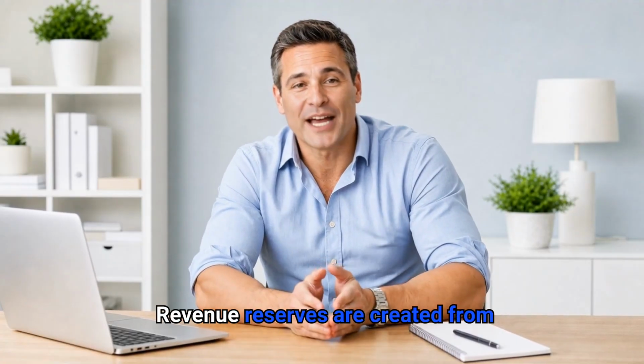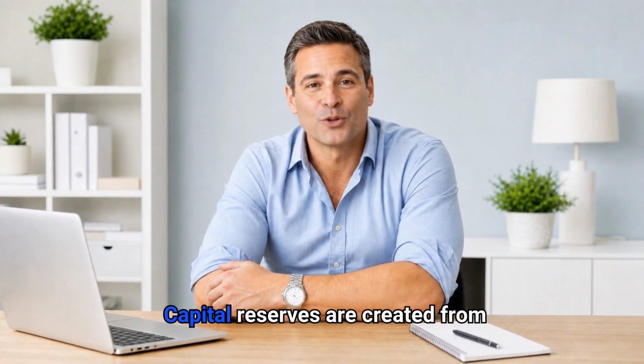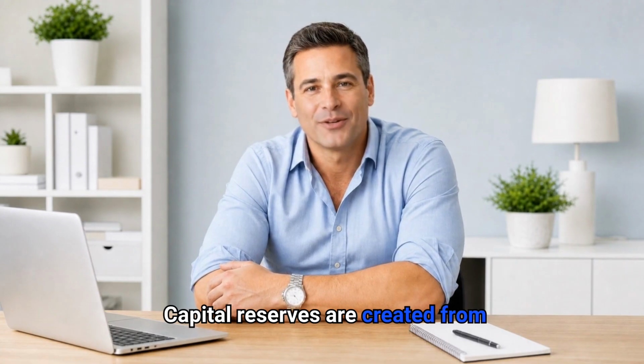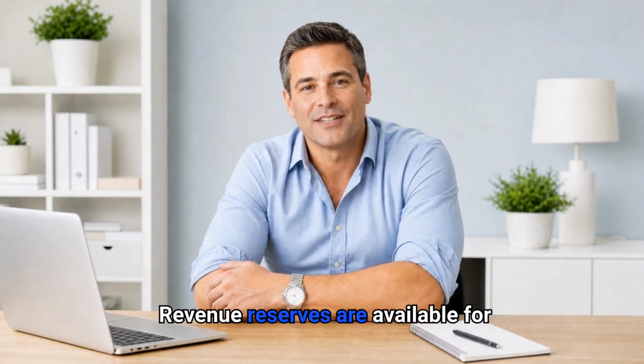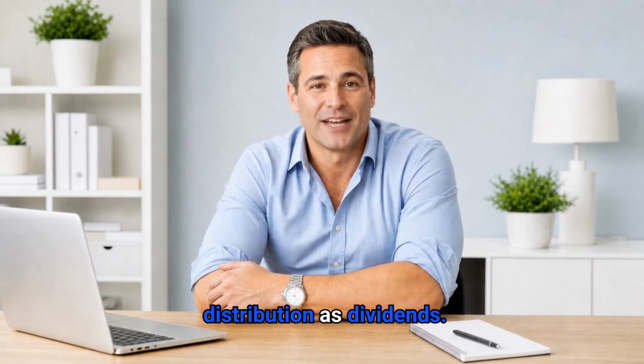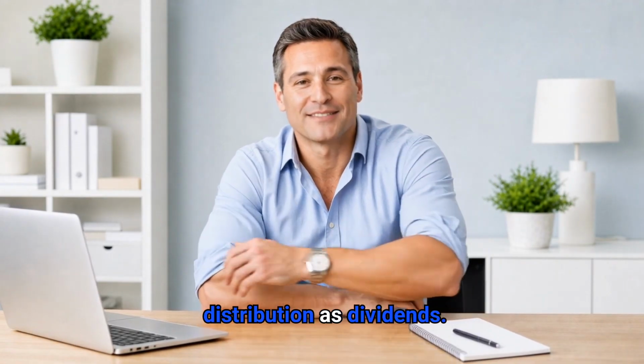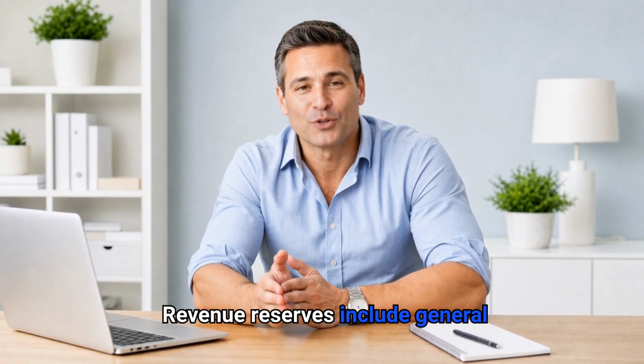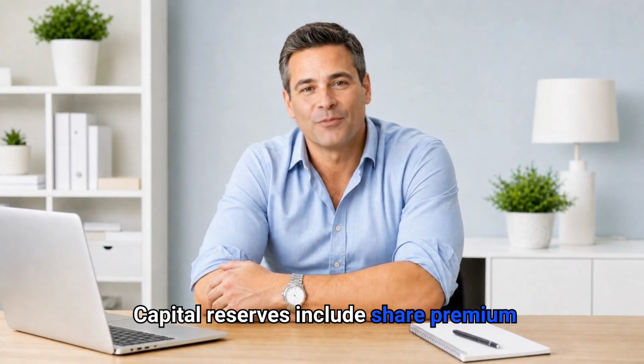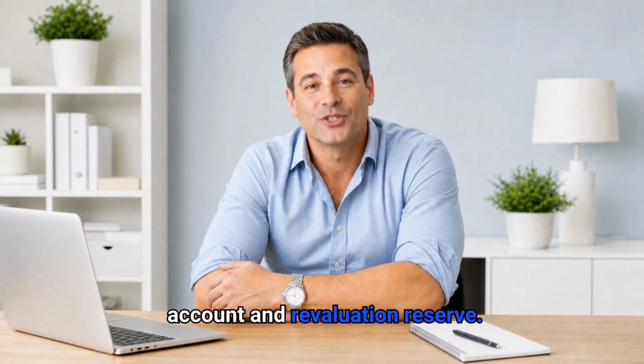Now let me explain the difference between revenue reserves and capital reserves. Revenue reserves are created from revenue profits. Capital reserves are created from capital profits. Revenue reserves are available for distribution as dividends. Capital reserves are not available for distribution as dividends. Revenue reserves include general reserves and specific reserves. Capital reserves include share premium account and revaluation reserve.